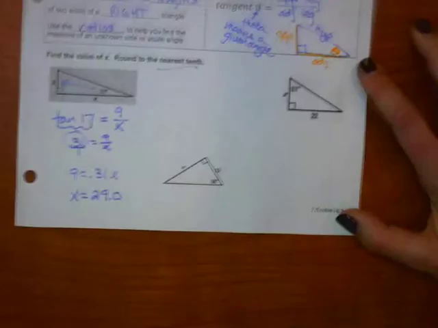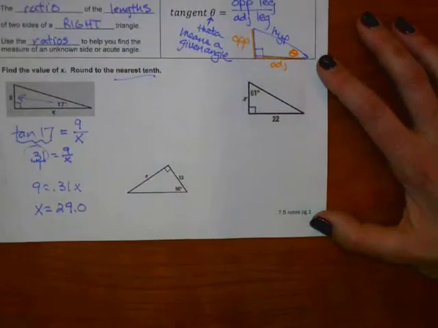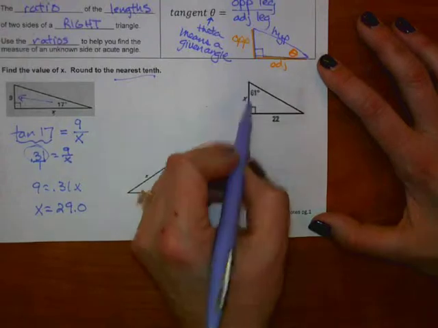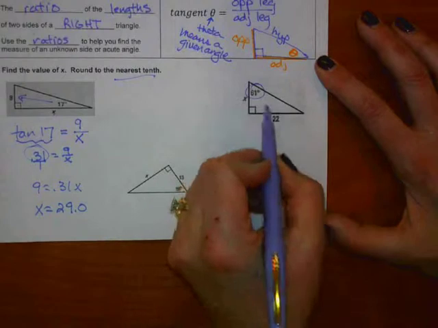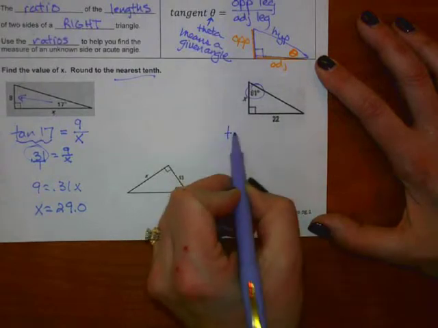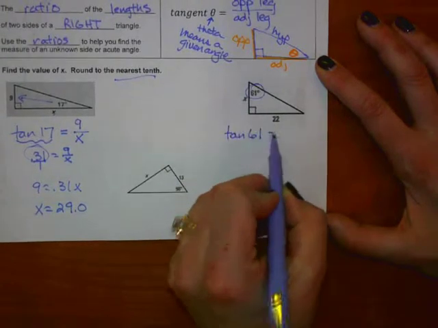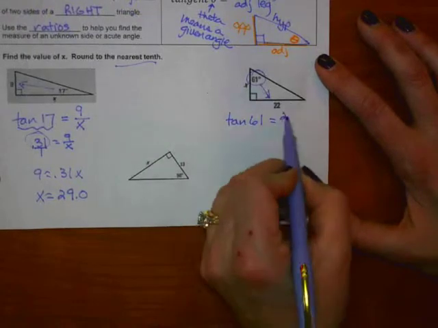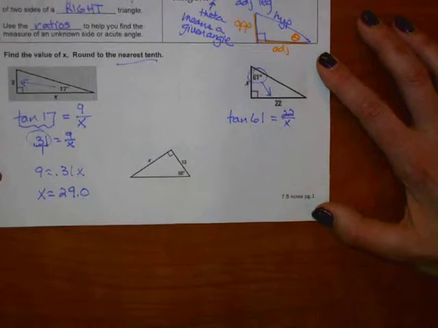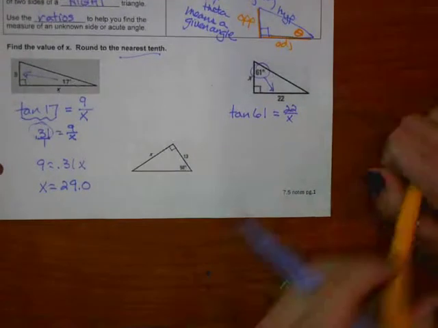Take a look at this. I have 61 degrees here. So I'm going to write, I have the opposite and I have the adjacent, so I'm going to write the tangent of 61 is equal to the opposite, 22 over x. This is just a number. Get it off your calculator or your book or whatever.